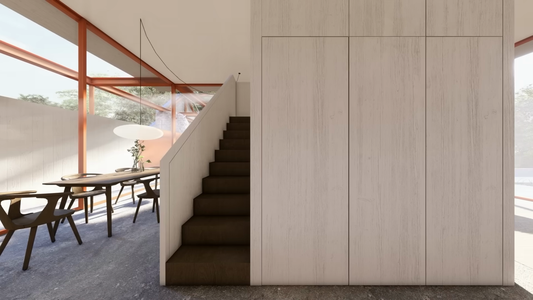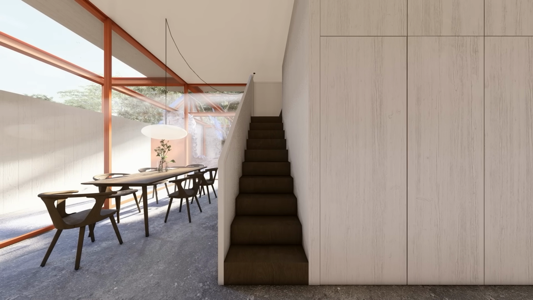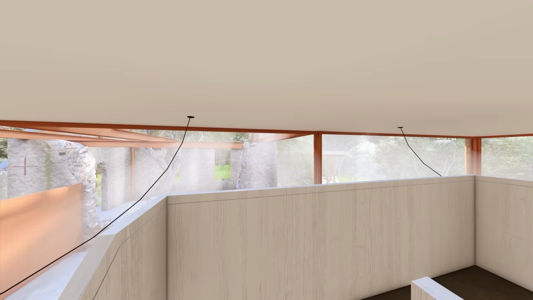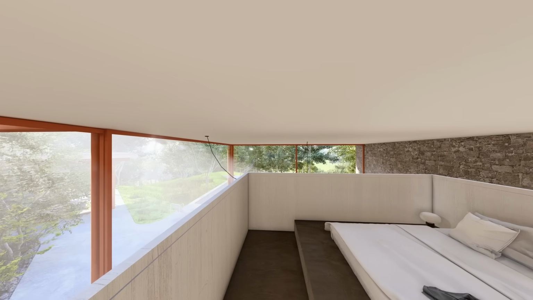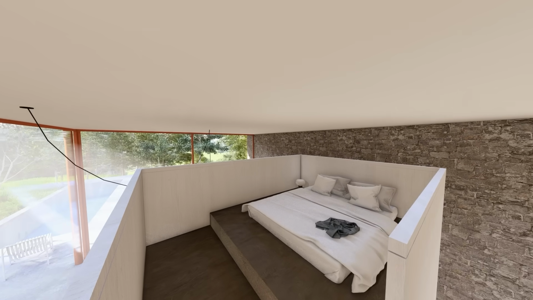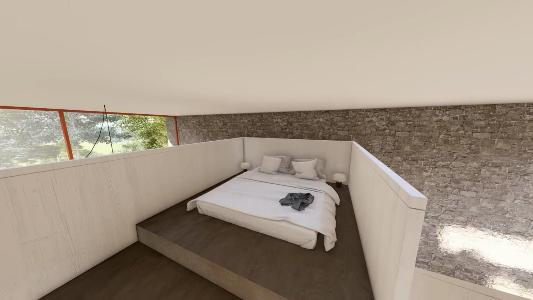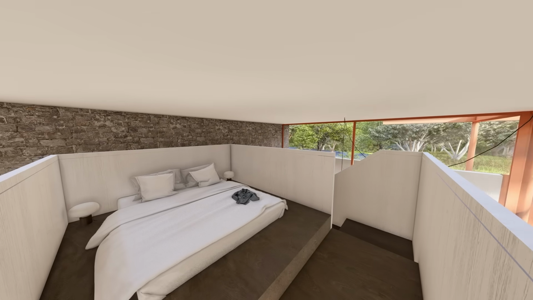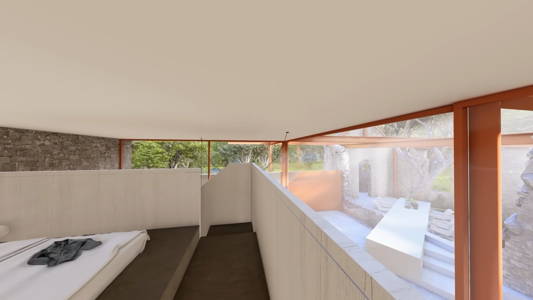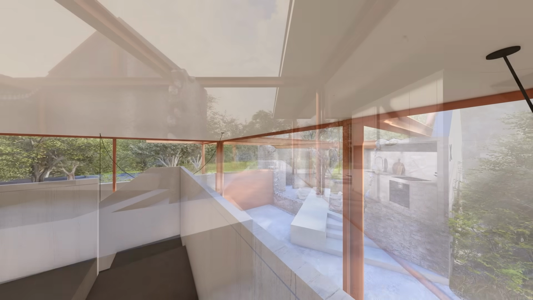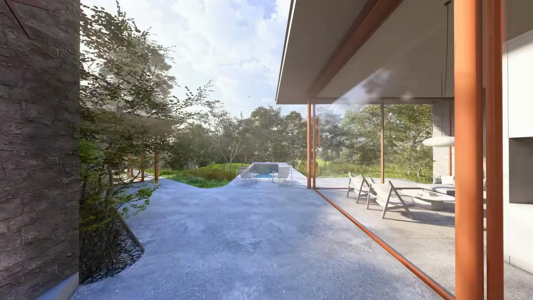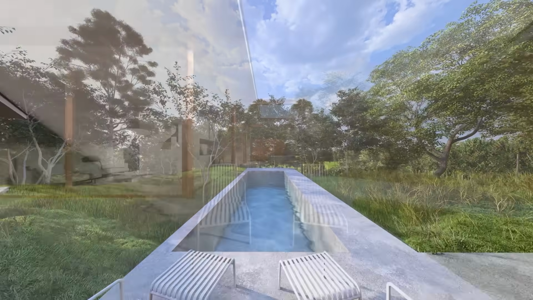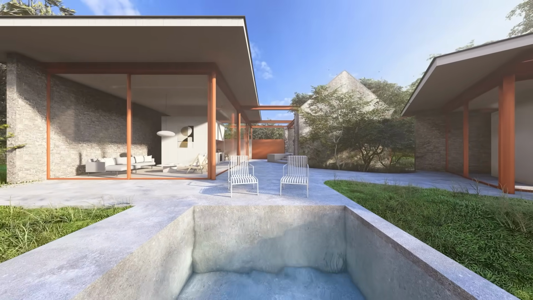A staircase then takes you up to a bedroom platform that intentionally pulls away from the ceiling, allowing it to hover above and keep everything as open as possible. Outside, a walkway leads up to a pool that directs your views out towards the surrounding landscape and gives you a chance to look back at the arrangement of fragmented buildings behind you.